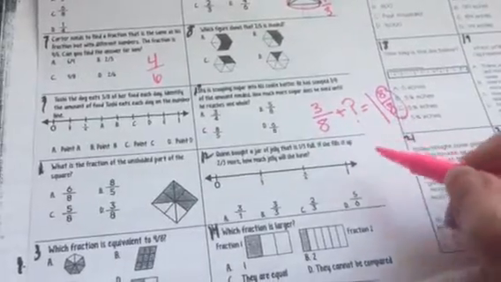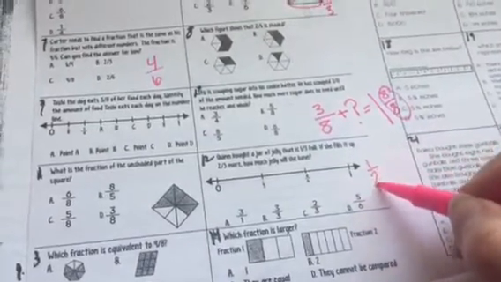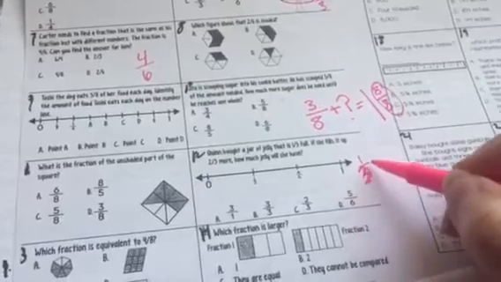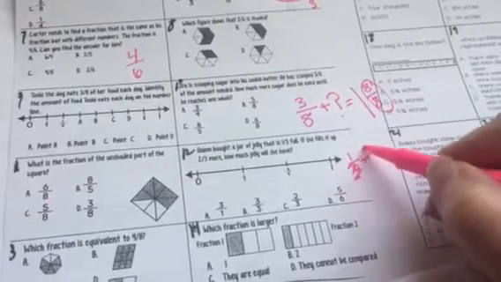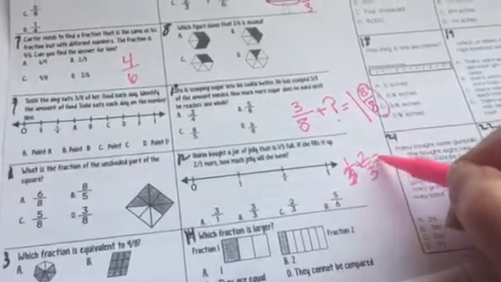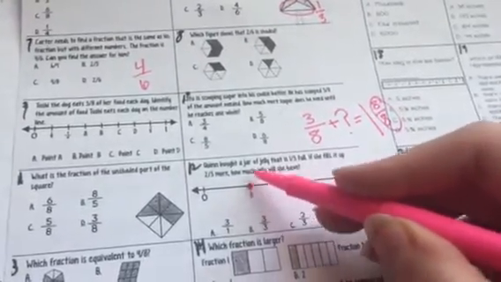He bought a jar of jelly that's 1/3 full. Sorry, 1/3. If she fills it up 2/3 more, how much does she have? So she's at 1/3. If she fills it up 2 more thirds, how much does she have? Okay.